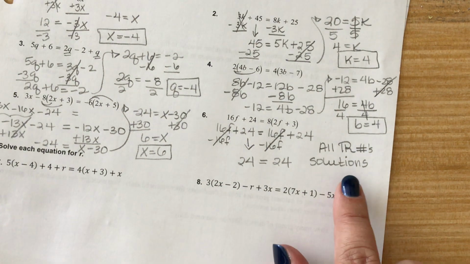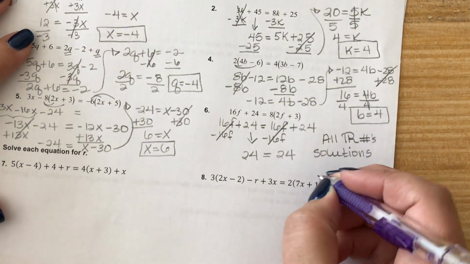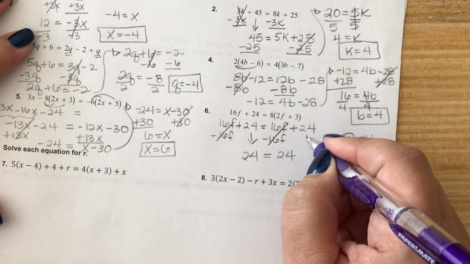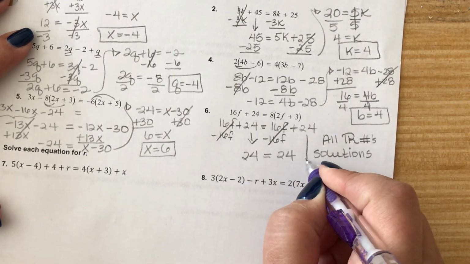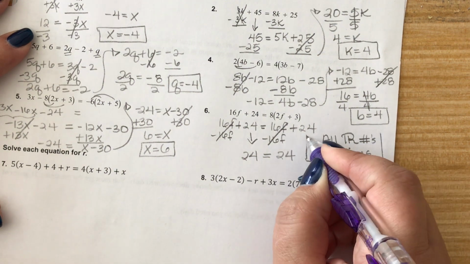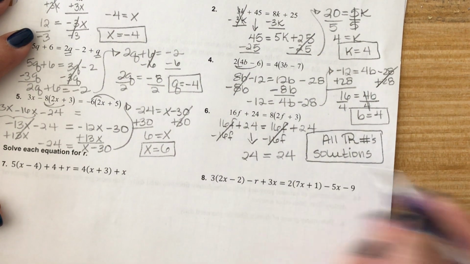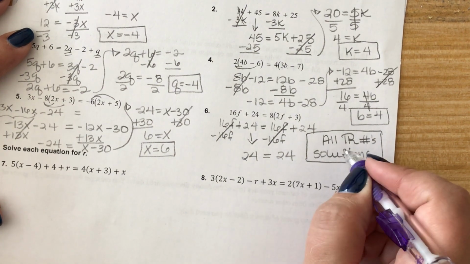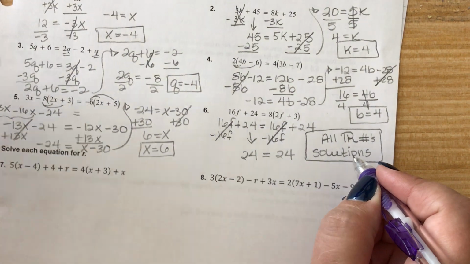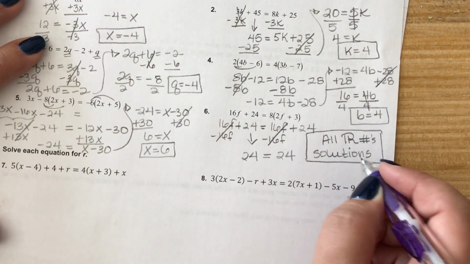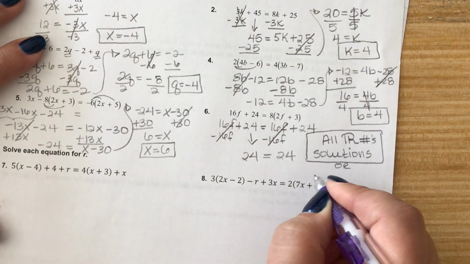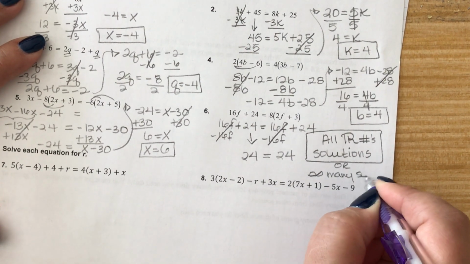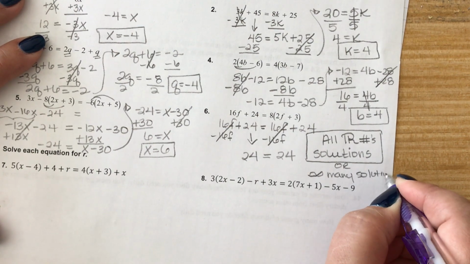Okay, so you could say that the solution is all real numbers. You could say that it has infinitely many solutions, and that is what I will be looking for. 24 equals 24 is not a solution. Saying that it is true is not a solution, but it does inform us that the solution is all real numbers, or that there's infinitely many solutions. So you could say all real numbers, or infinitely many solutions.